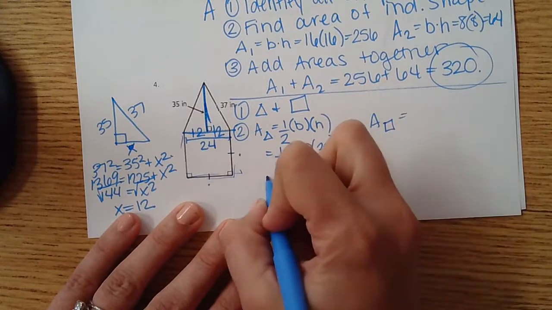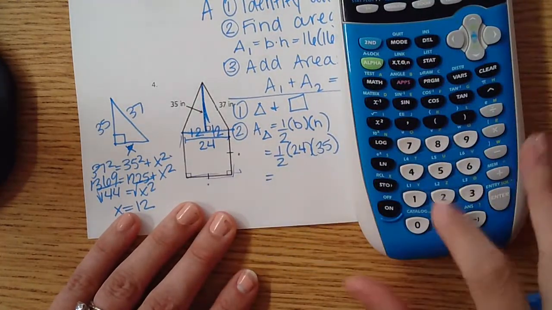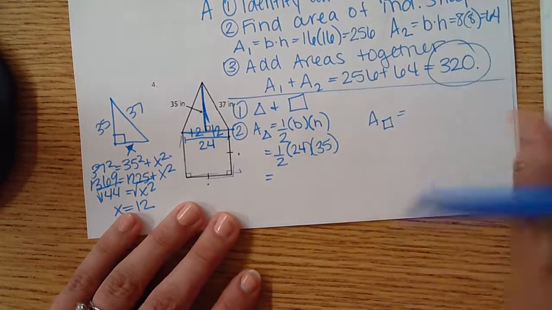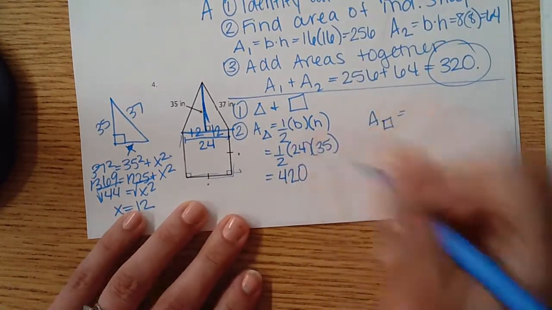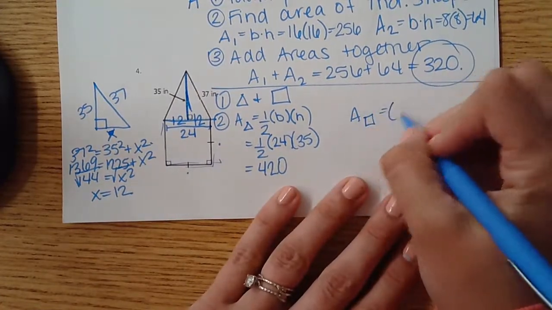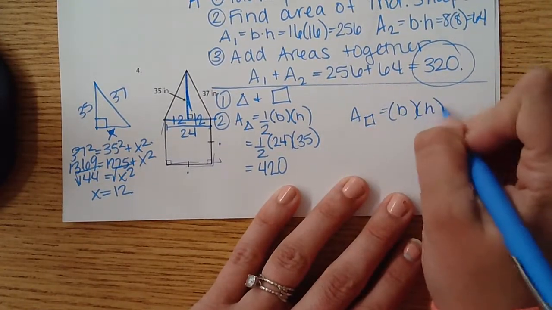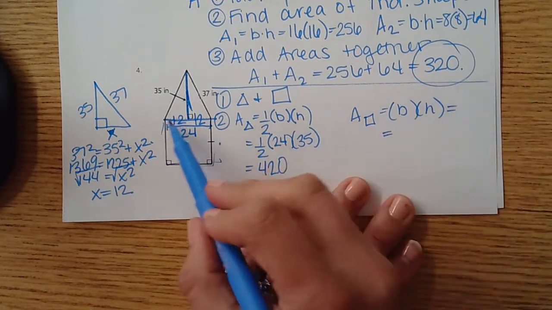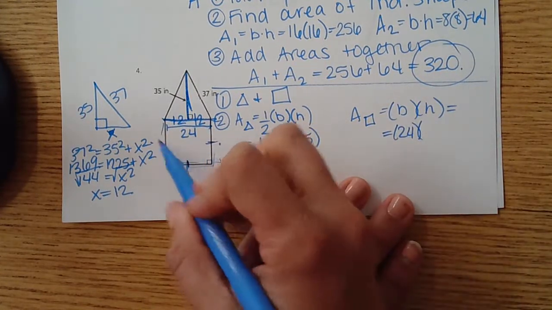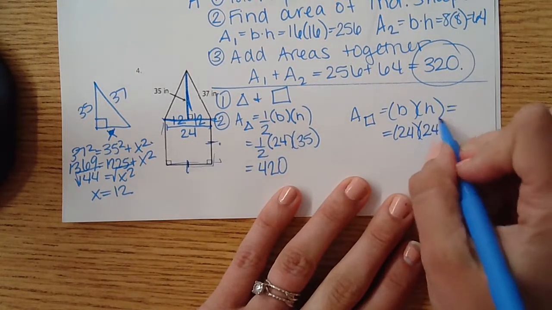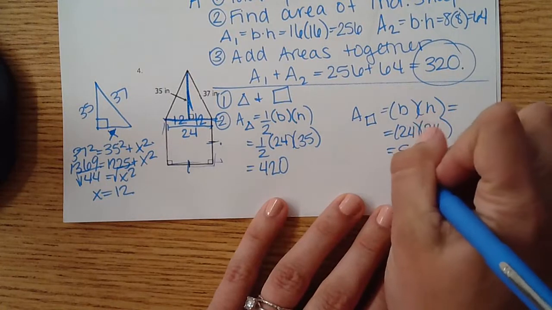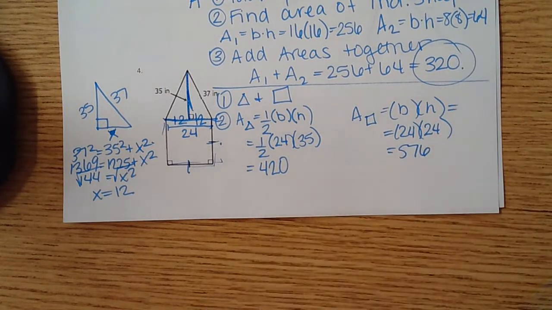So we can plug that in there. The area of the triangle is 0.5 times 24 times 35, which is 420. Now I come over here, and now I need base times height of the square. Well, the base is 24. And they give us these little tick marks saying that all of the sides are congruent. So that's also 24. 24 times 24 equals 576.